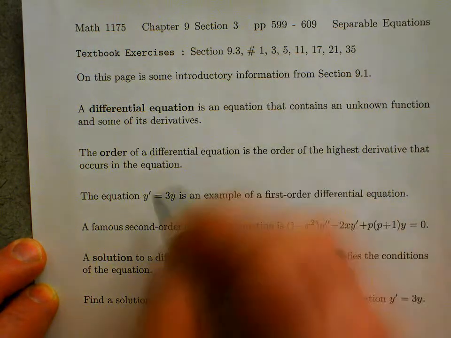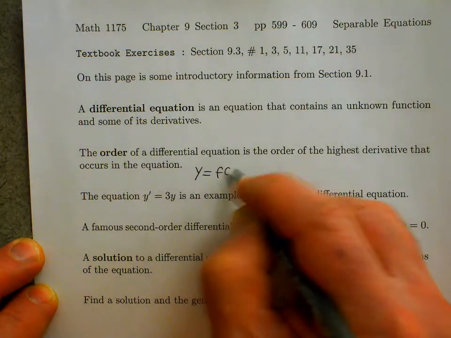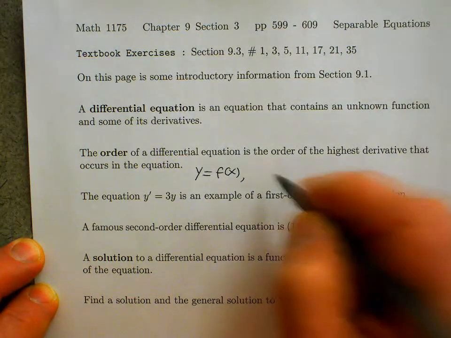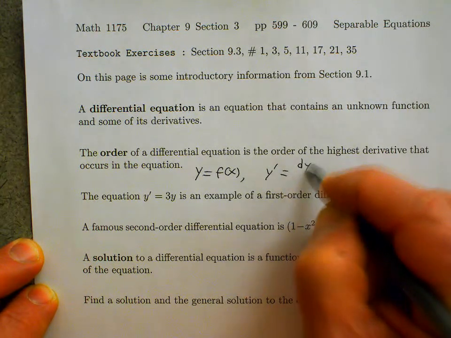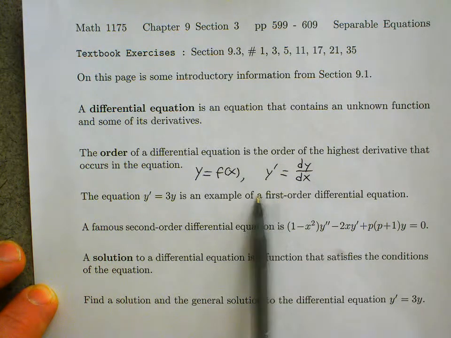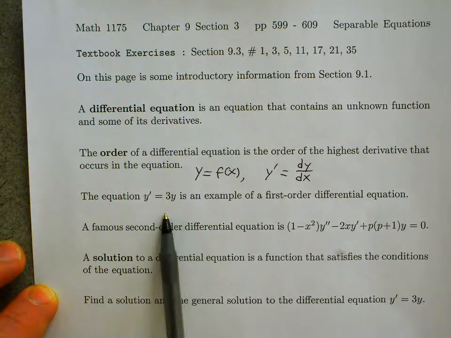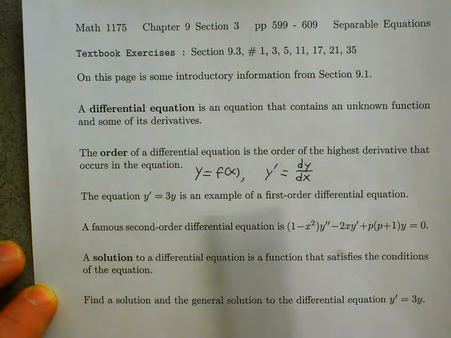We're assuming y is a function of x, and y prime is, in that setting, dy dx, the derivative of y with respect to x. The y prime notation is convenient in this setting, so that's just how to interpret it.